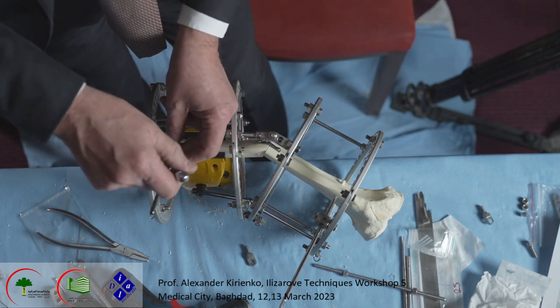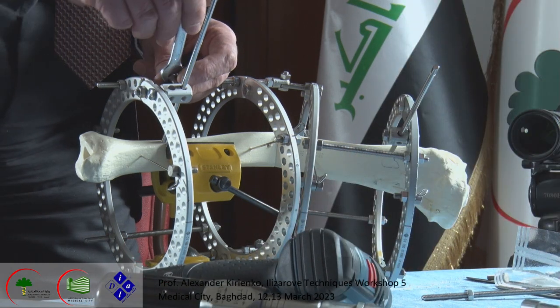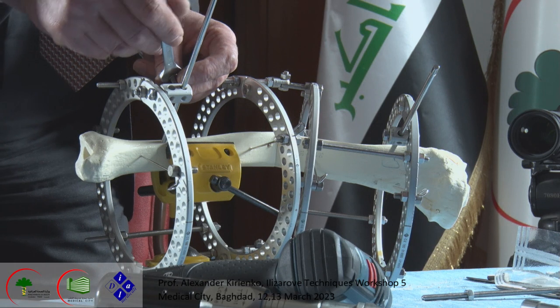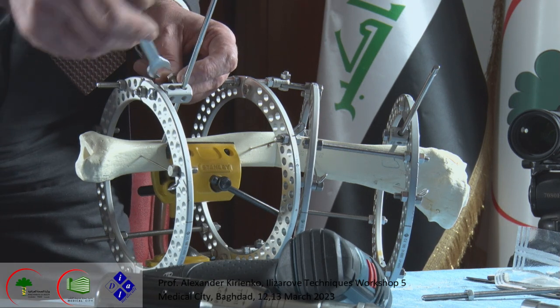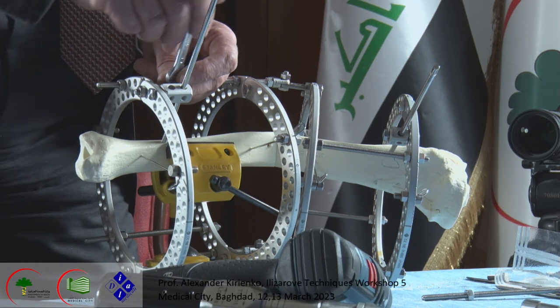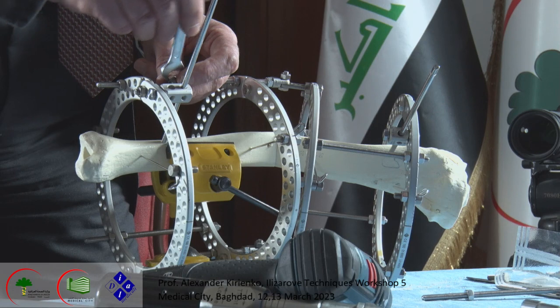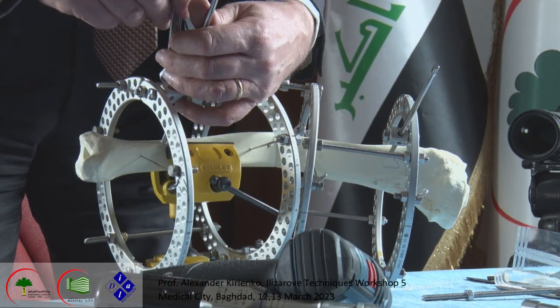They go to the fibula and the tibia from the lateral side, but remain under the skin, only at the level of the cortex of the fibula. Okay, now we fix this. It's just much more stable.